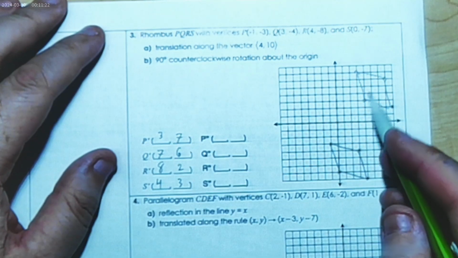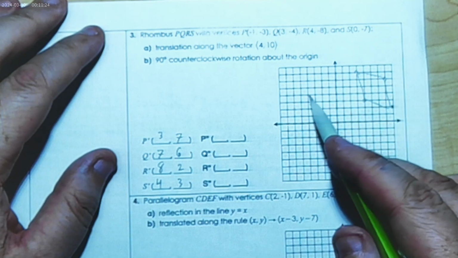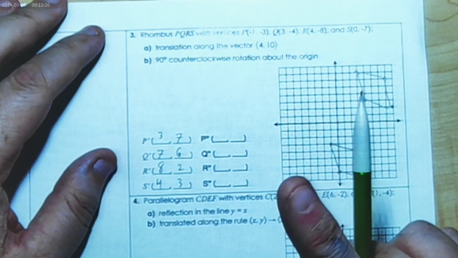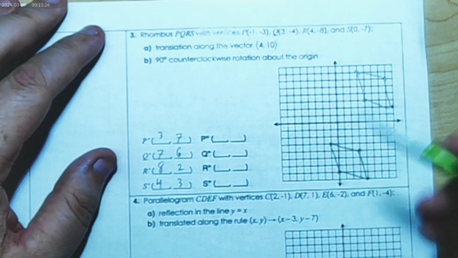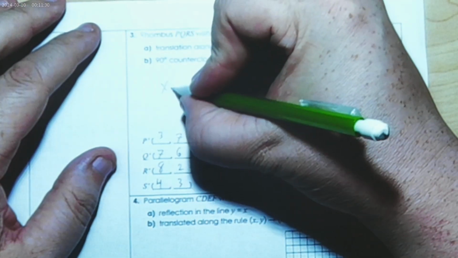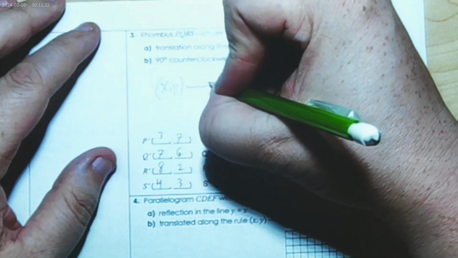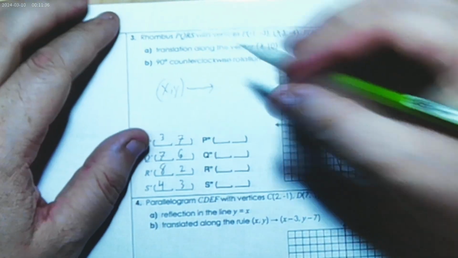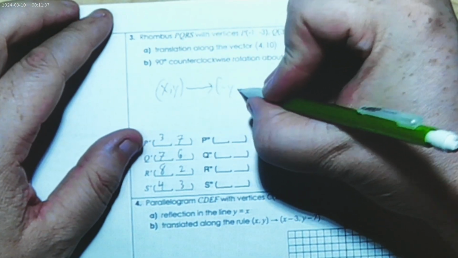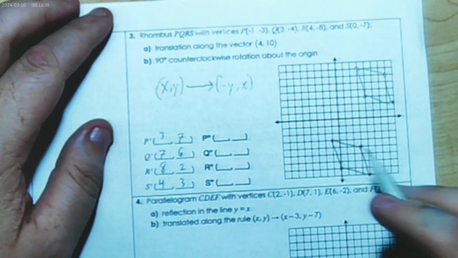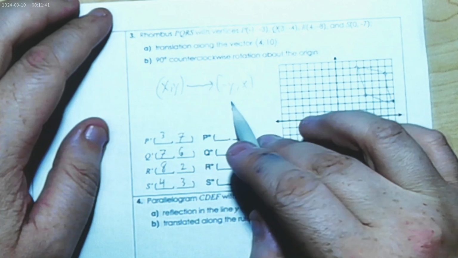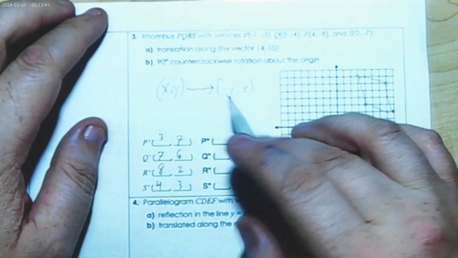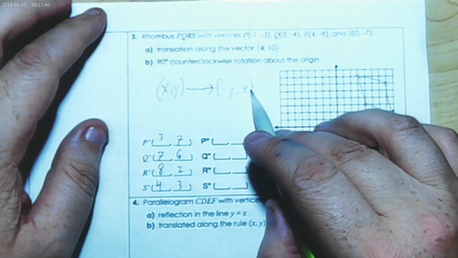All right, so that means we're going to be doing that sort of thing. Don't forget the sound effect. But x, y, 90 degrees counterclockwise about the origin, I think that one is negative y, x. So x becomes negative whatever y was, and y just becomes what x was.